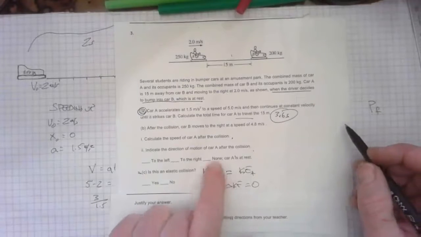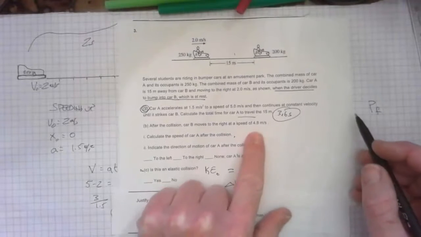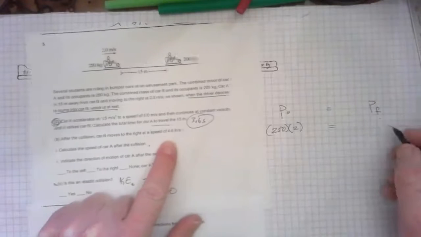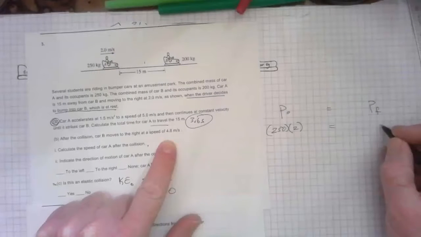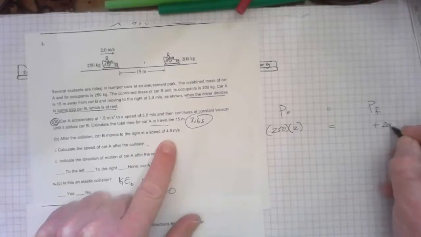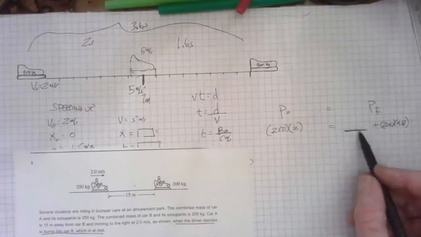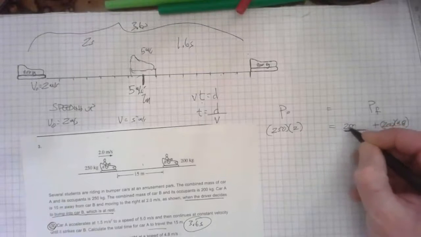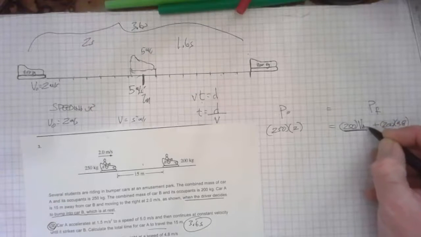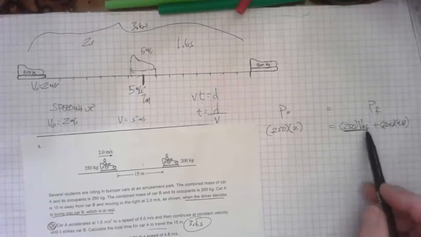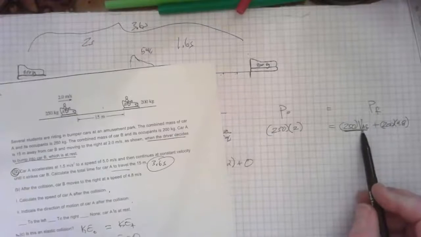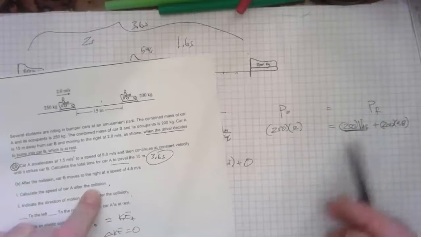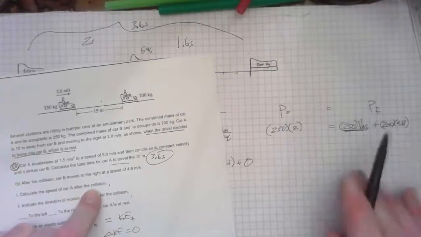Afterwards, they tell me that car B is moving to the right, which we'll assume is positive. Car B is going to have 200 kilograms moving at 4.8 meters per second. I'm supposed to find stuff out about car A. Car A's mass is 250, I know that. But what I don't know is car A's final velocity. That's what I'm looking for. So I set up conservation of momentum. If you set it up, I have a system. It takes care of itself.